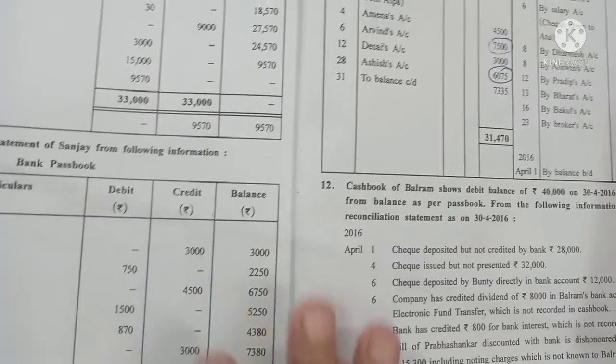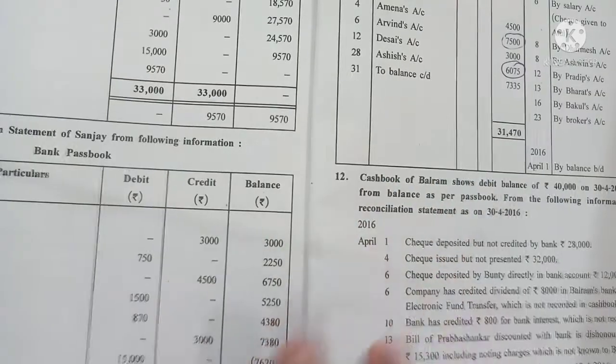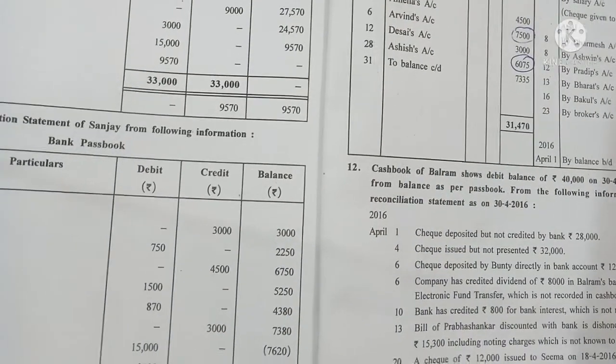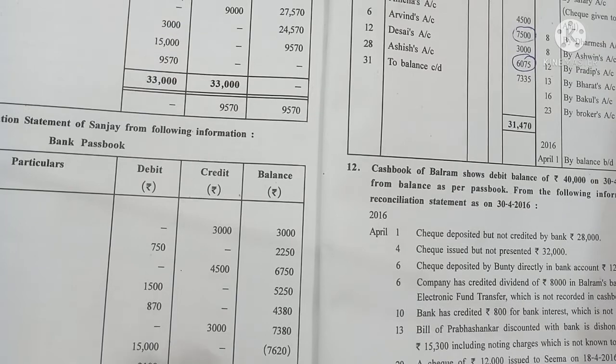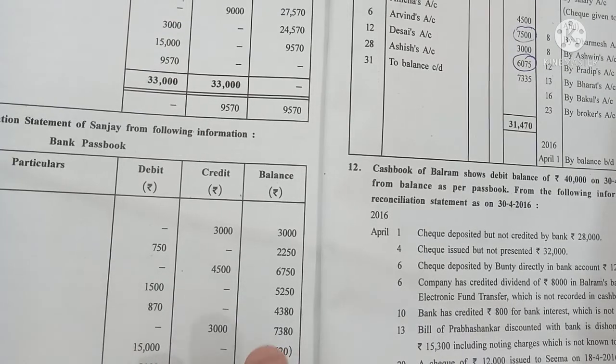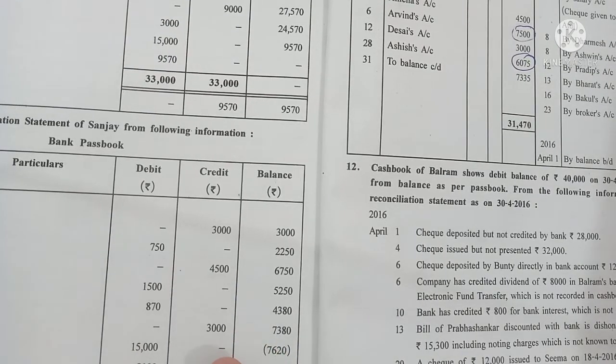In the previous video, from the illustration, whenever two books are given like that, I told you first of all you have to compare and find out the amount which is not recorded in both the books. Once again I want to tell you, which amount is not recorded in both the books, that is the amount you have to identify.